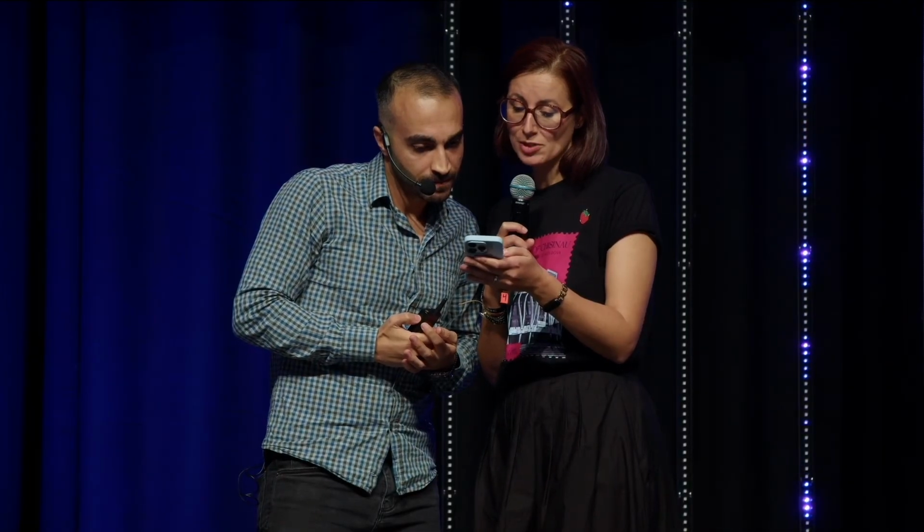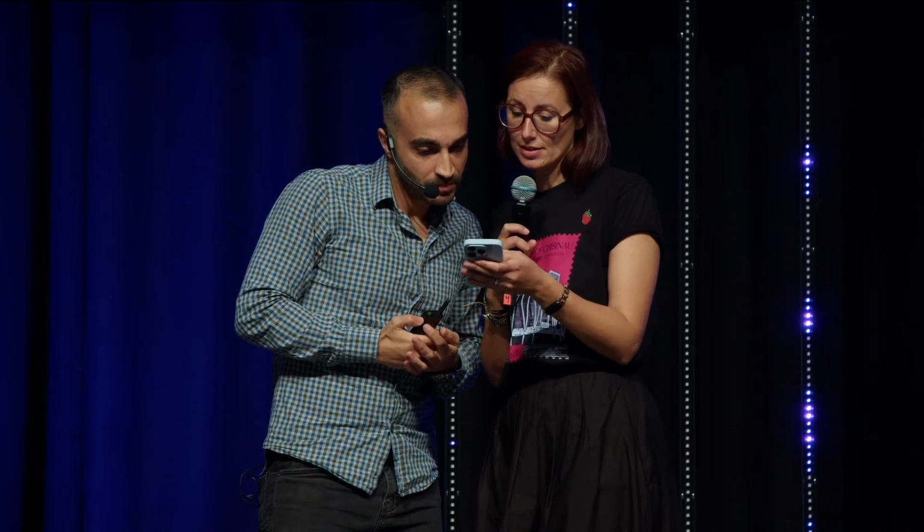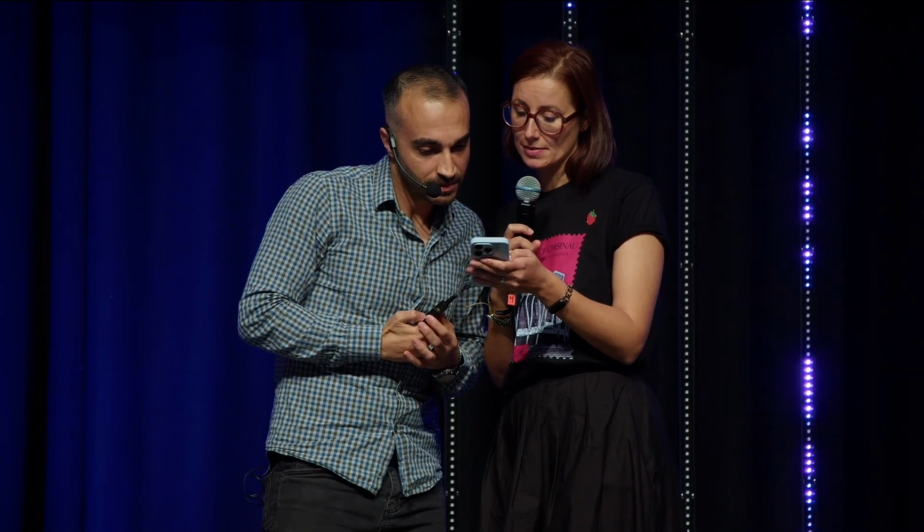Nice. Yeah. We have another really good one. Is there a risk that Apple doesn't want KMP on their platform and makes some changes so that KMP is not supported anymore on iOS? Is there a risk?